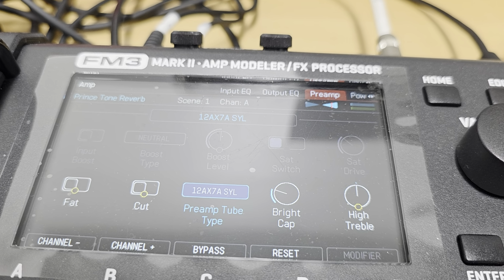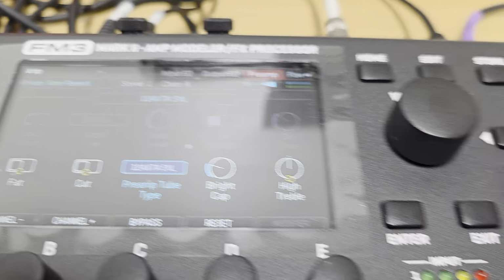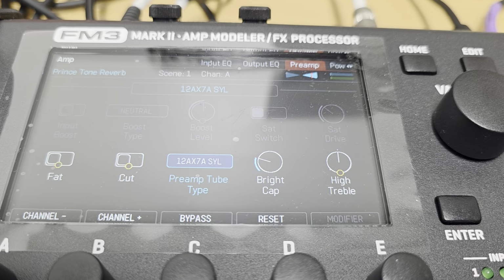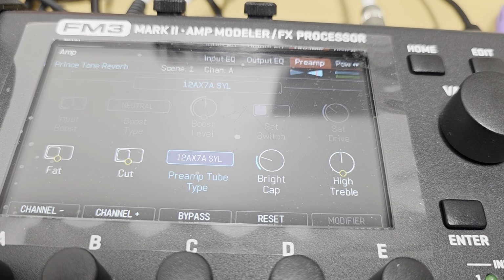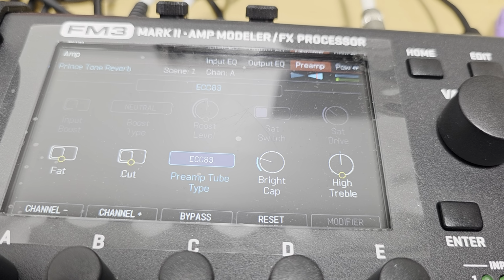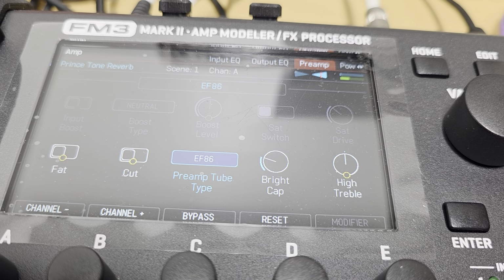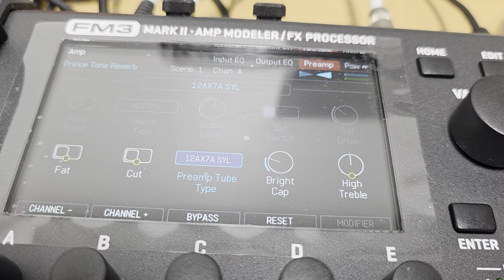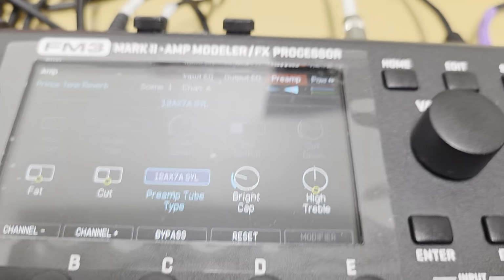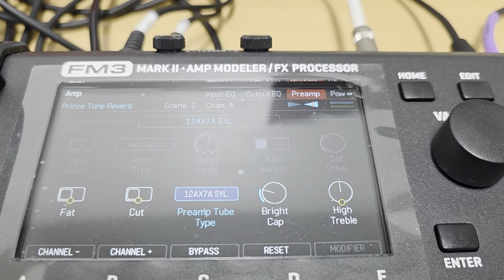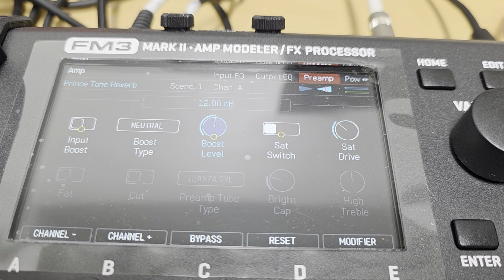There's your preamp. I have it here on the bottom because I was fooling around with the preamp tubes, which you can actually change to different preamps. If you want to move to the top, you use the arrows, and there you go.